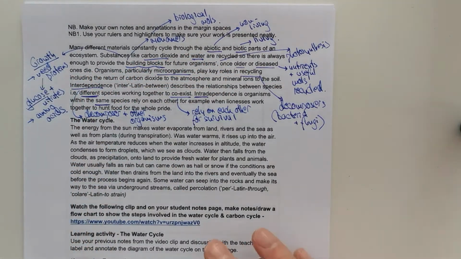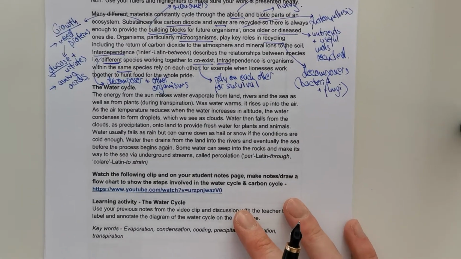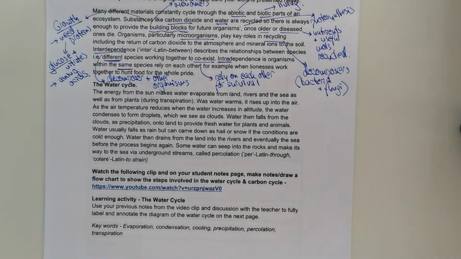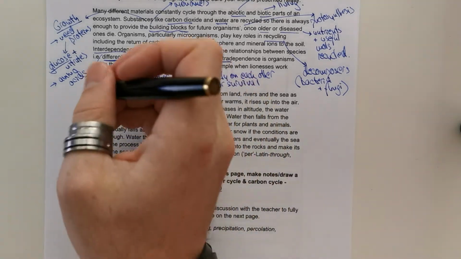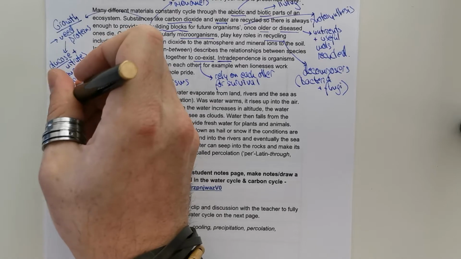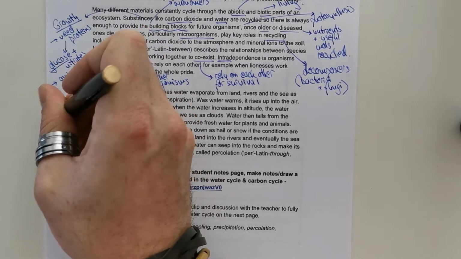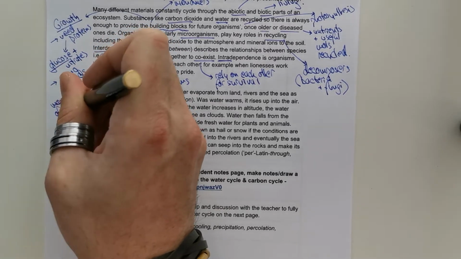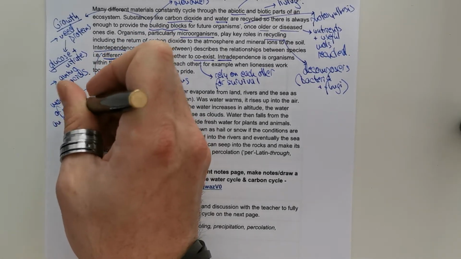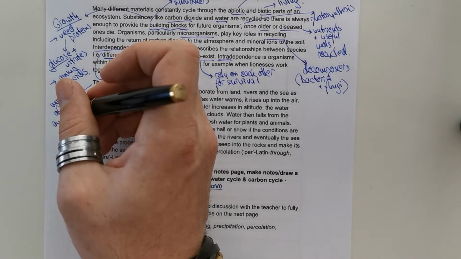Good. Right, now let's have a little look at the water cycle. So if you see in the paragraph on page 3, under the water cycle, I've got some information to go through. So, the water cycle describes the movement of water in an ecosystem or an environment. Where does it go? Where does it come from?